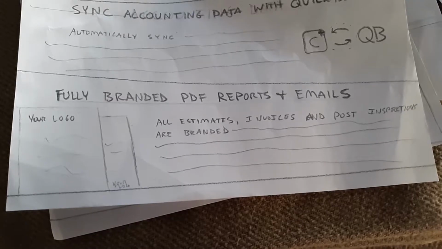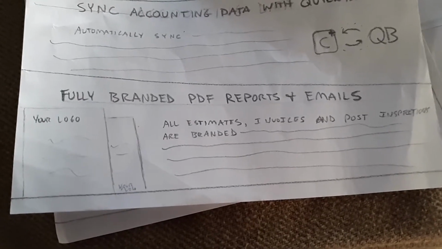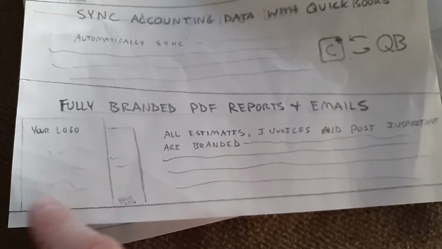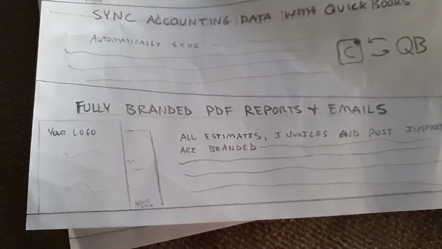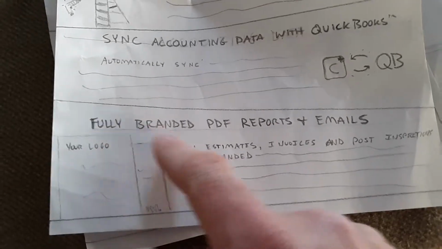And then fully branded PDF reports and emails. We'll just layer all three types of reports that we have, and I'll send you those examples that you're using above anyway. We'll just layer them here, 1, 2, 3, and we'll use that for that section.